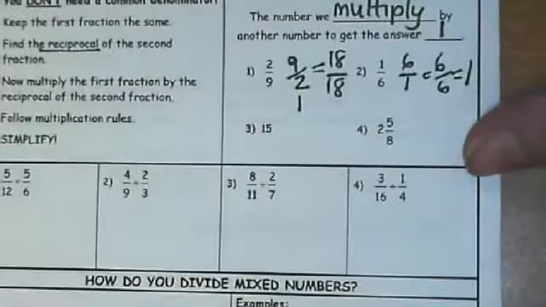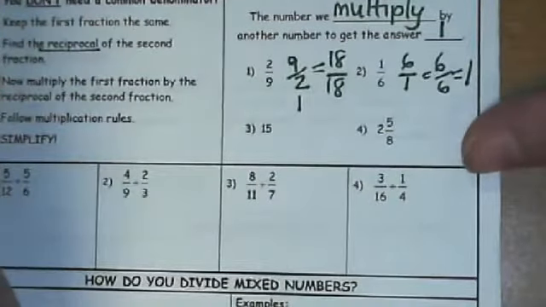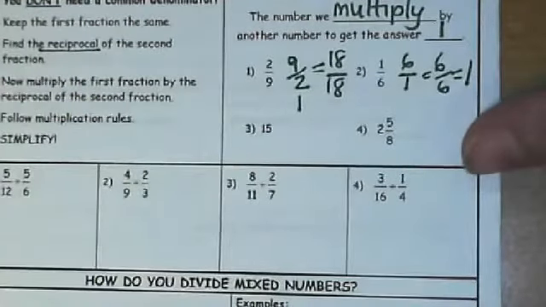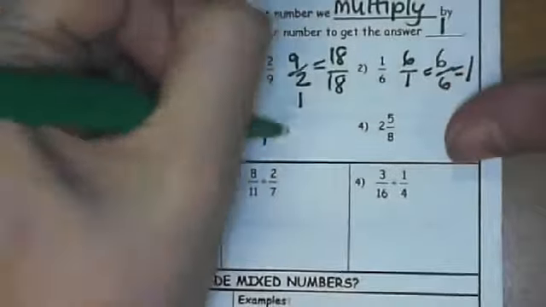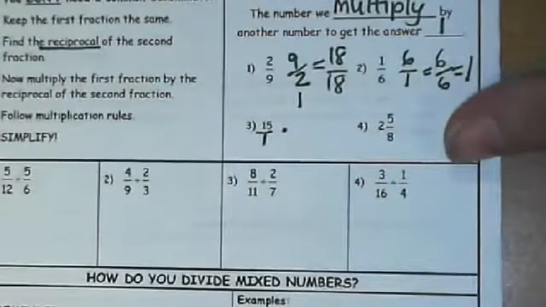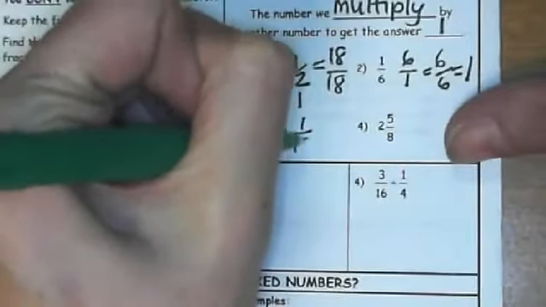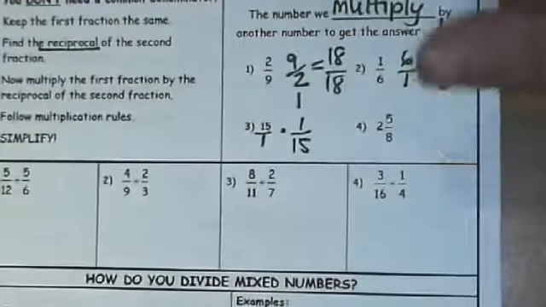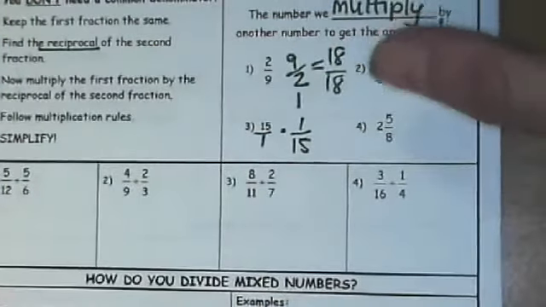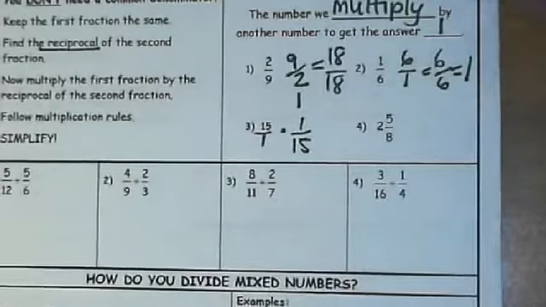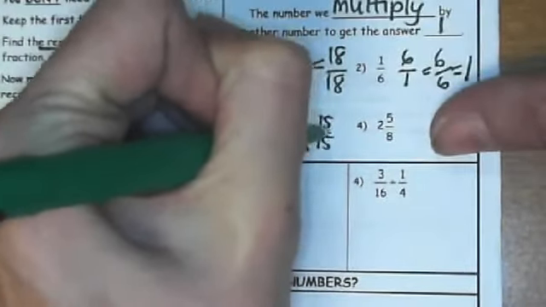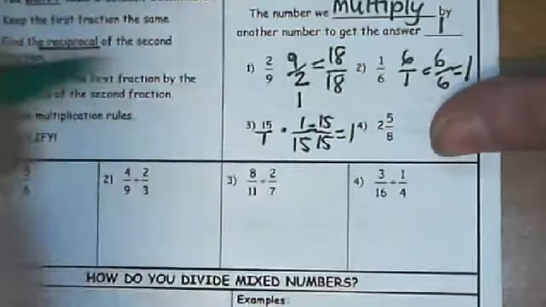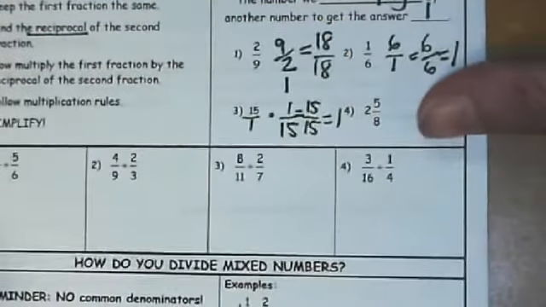15, what's the reciprocal of 15? Like I said in the multiplication video, if you have a whole number, you want to put that over 1. And then what is the reciprocal of that whole number? Would be 1 over 15. So if you multiply 15 times 1 is 15, and 1 times 15 is 15. Well, 15 divided by 15 equals 1. Okay?